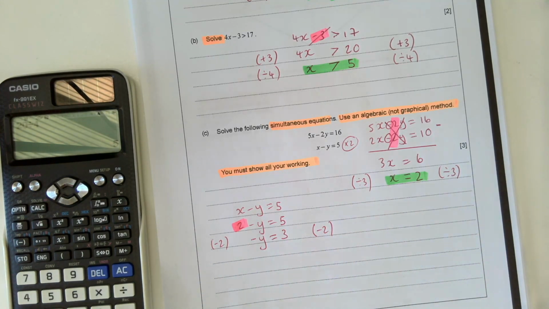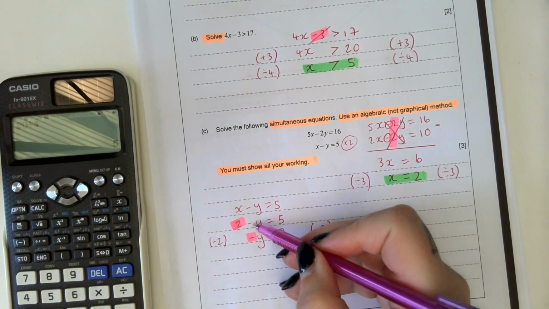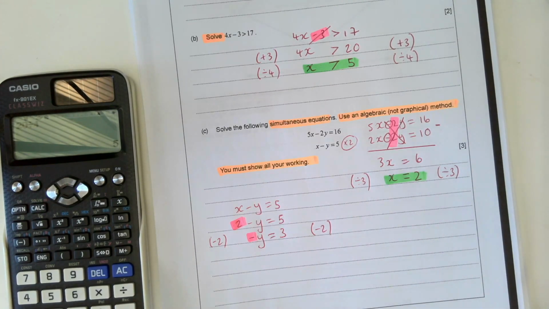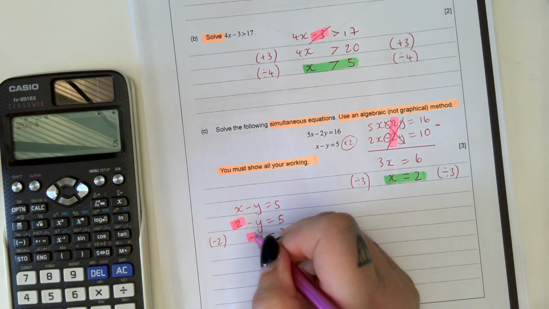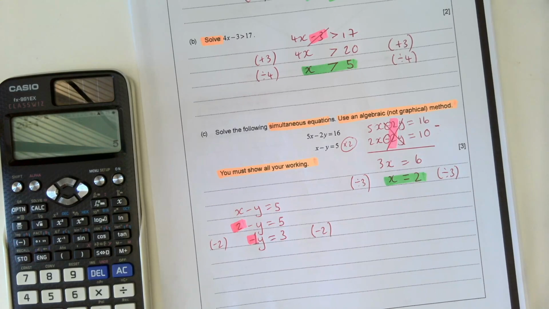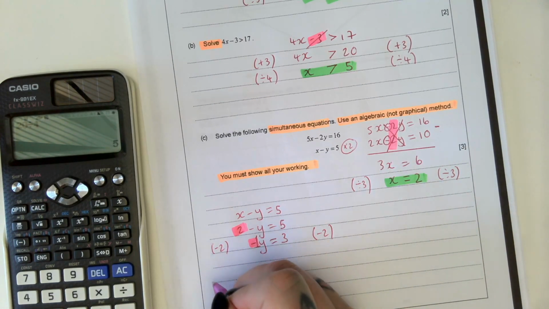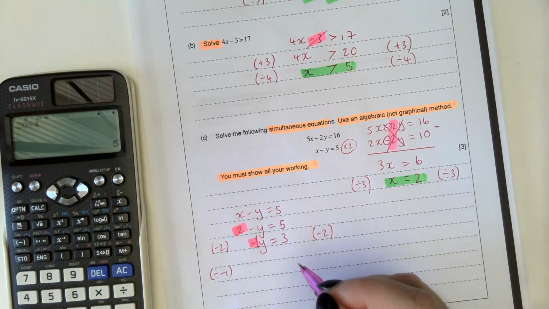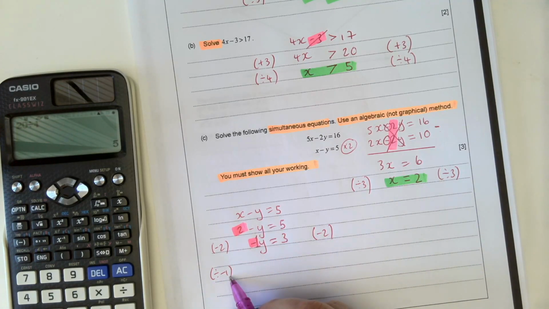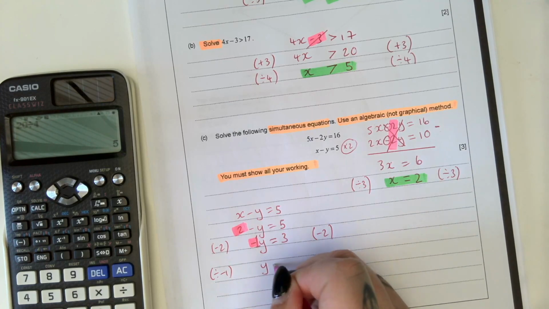Now the important thing to notice here, guys, is we've got a negative y. That negative sign stays with the y. I don't want a negative y, I want a positive y. This is technically negative 1y. So that's negative 1 multiplied by y. So if I divide by negative 1, negative 1y divided by negative 1 gives me positive y.